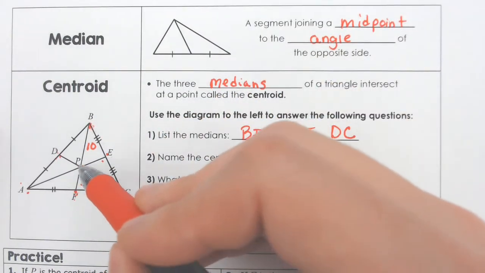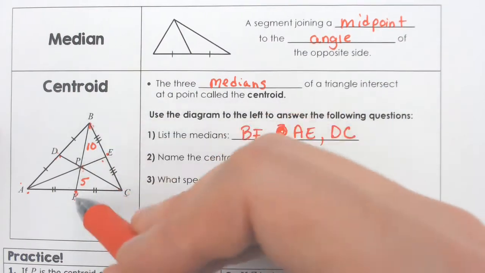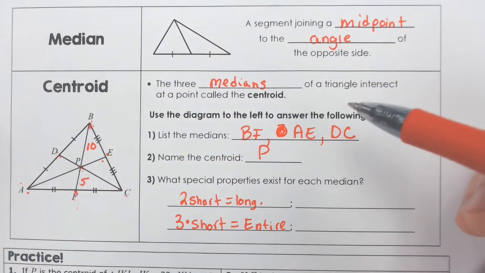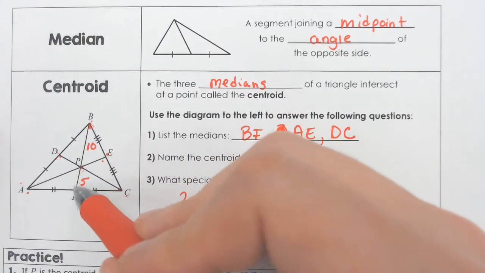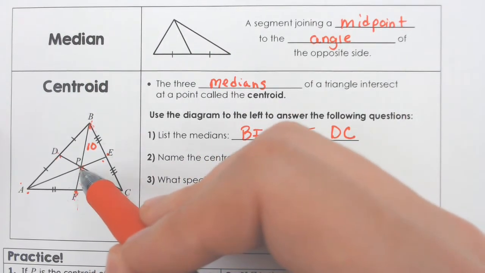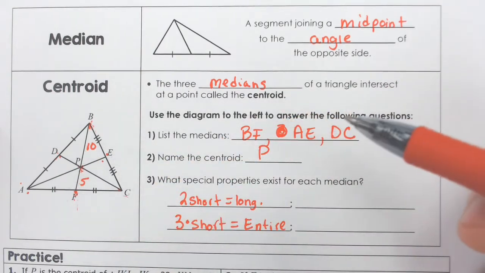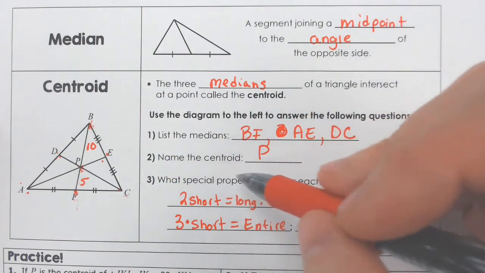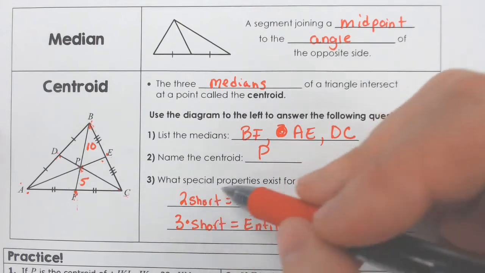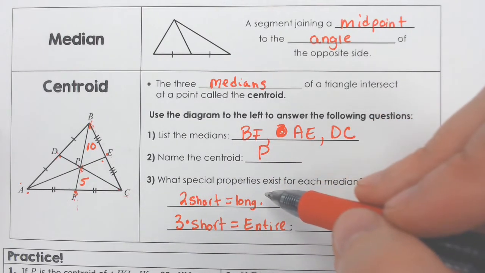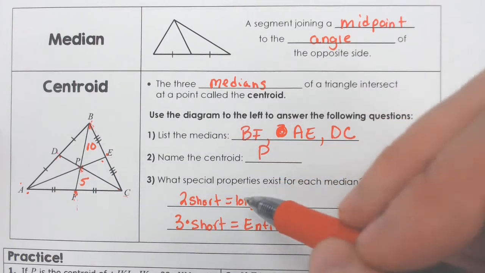Because if you took 5 and multiplied by 3, you'd get 15, and that's all the way across from B to F. And I'm calling PF the short part because it's visually shorter, and it is going from the side to the centroid. So the special property is the relationship between those parts, and that relationship is important to identify.